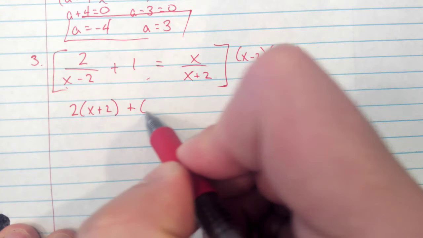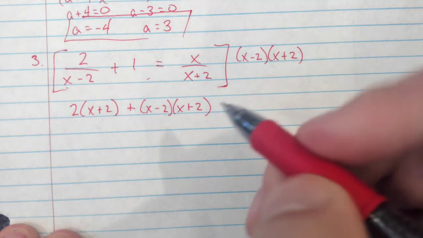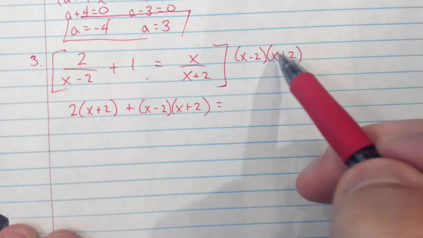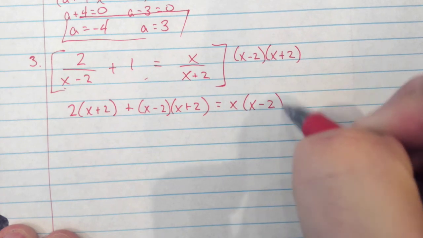So I'm not going to put the 1, but I will still have the two things, x minus 2 times x plus 2. And then on the last one, the x plus 2's would cancel, so that would leave me with x times x minus 2.